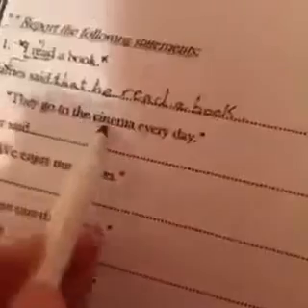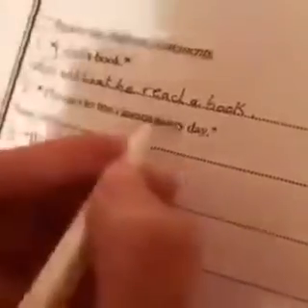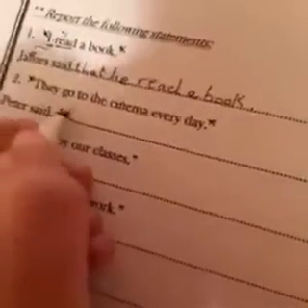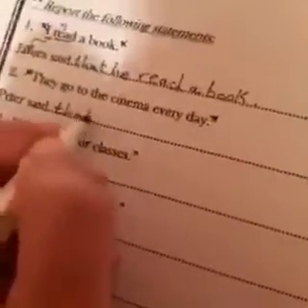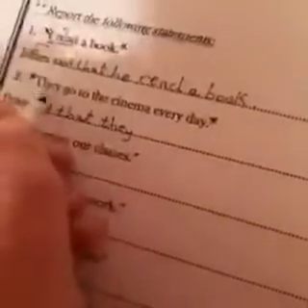Okay, let's look at the second one. "They go to the cinema every day." Peter said that, so I have to omit the quotation marks. And I start, Peter said. I have to add "that." The subject stays as it is, they.